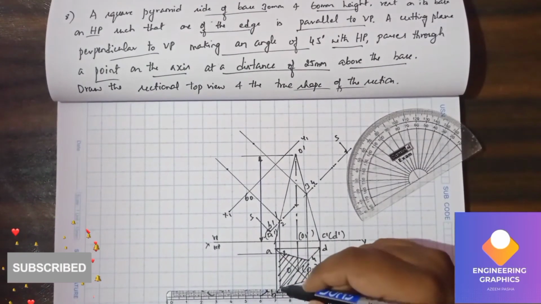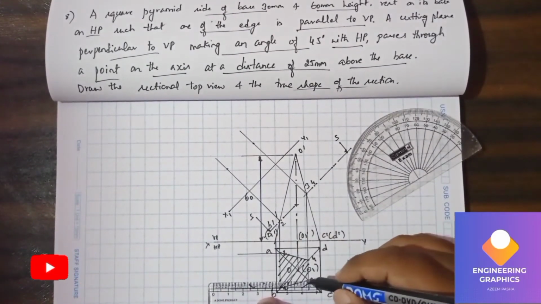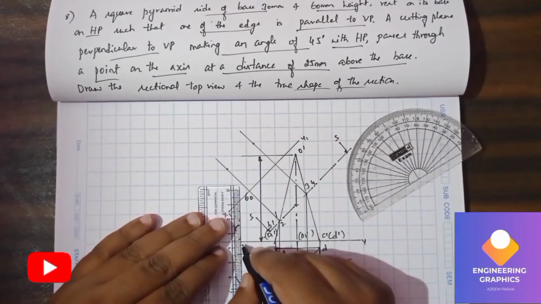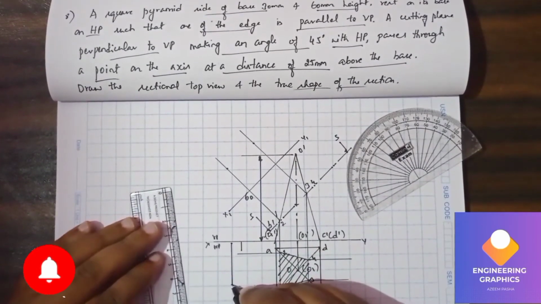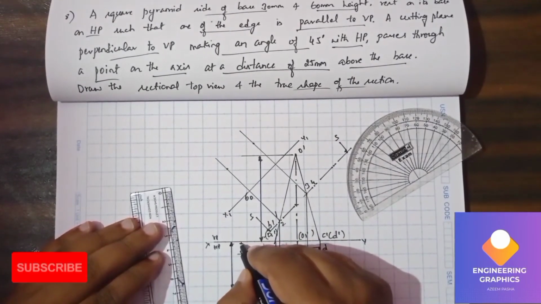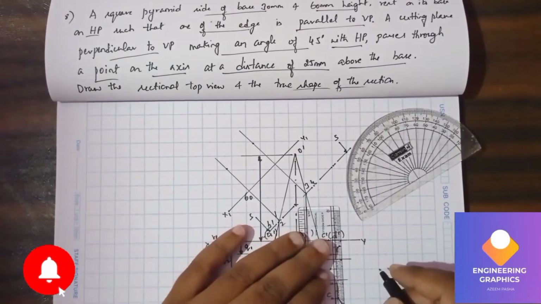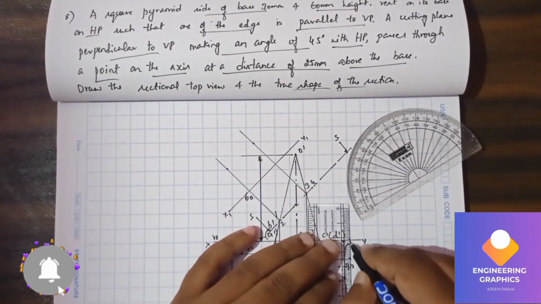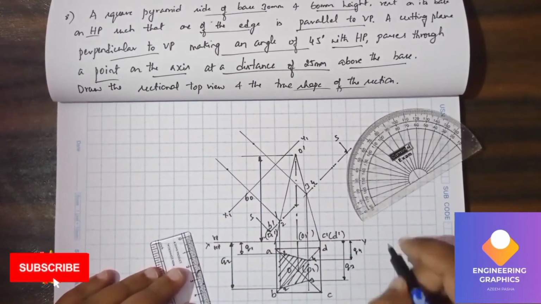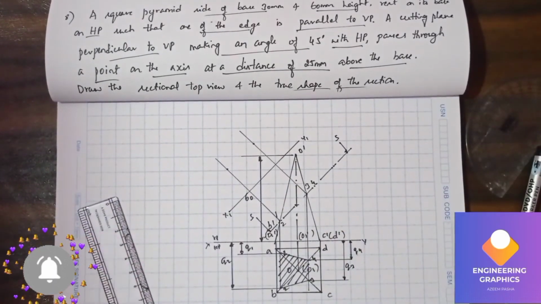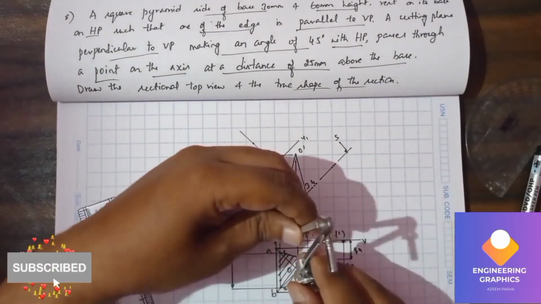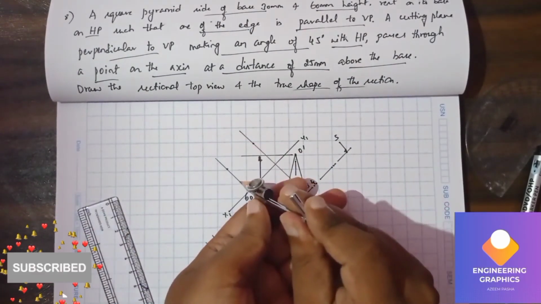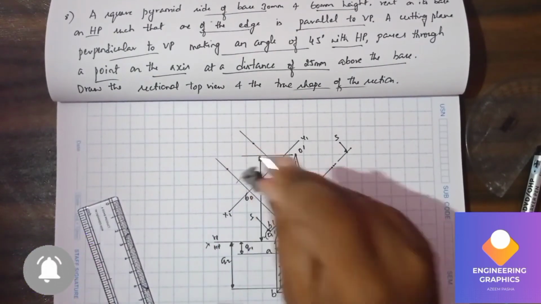This and this. Q1, Q2, Q3, Q4. Okay, we have to take compass and measure these distances, and we have to measure from this base edge. This is 1, cut. Okay, 1 we have done.